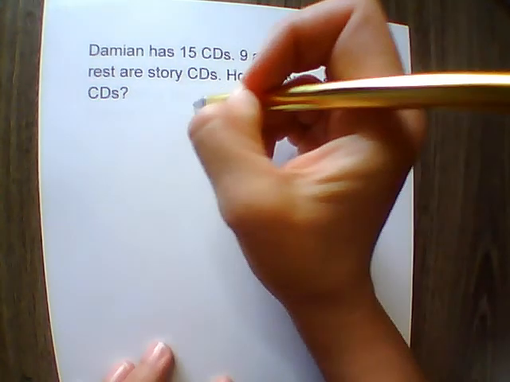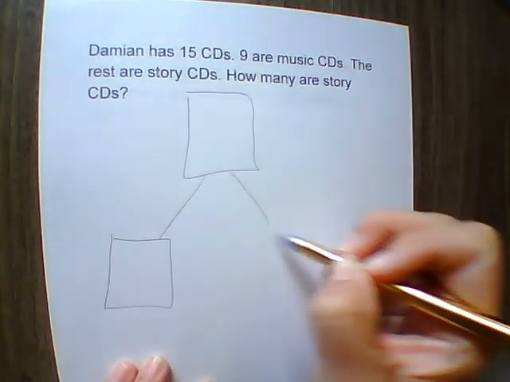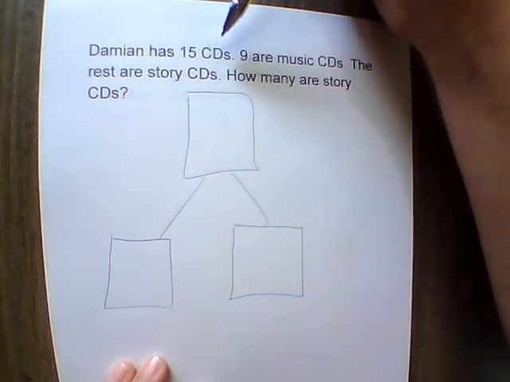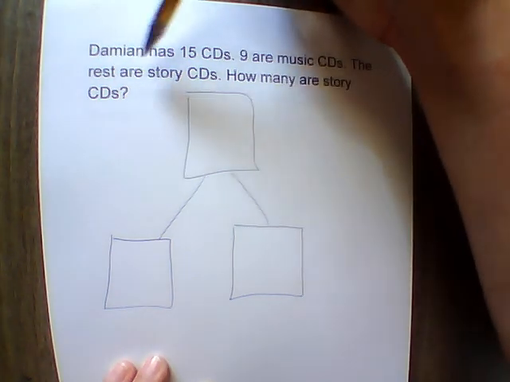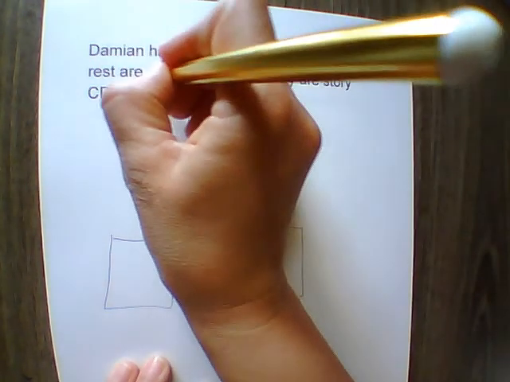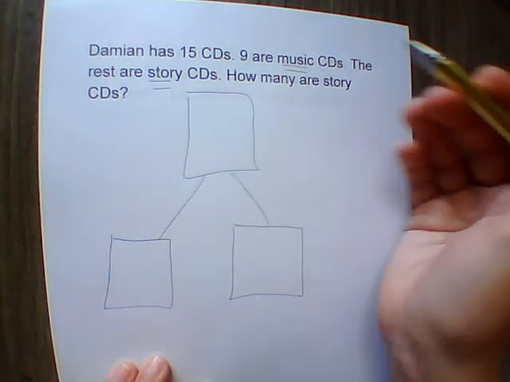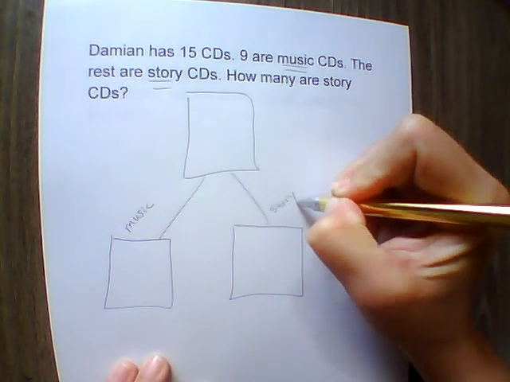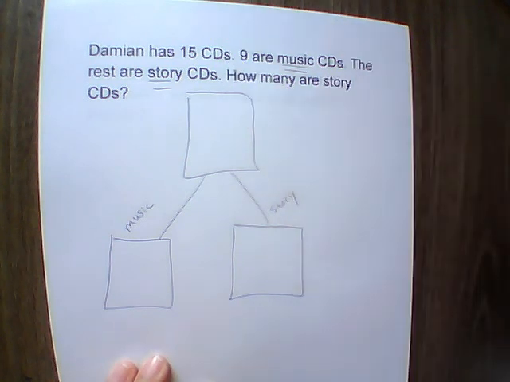All right. So we're going to do our whole part and read our problem again. Damien has 15 CDs. 9 are music CDs. The rest are story CDs. So what I'm noticing, we have two categories again, music and story. How many are story CDs? So I'm going to label music, story. Damien has 15 CDs, and we could say he has 15 CDs in all.